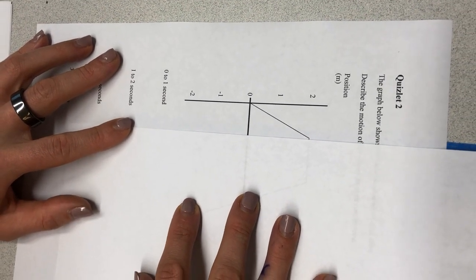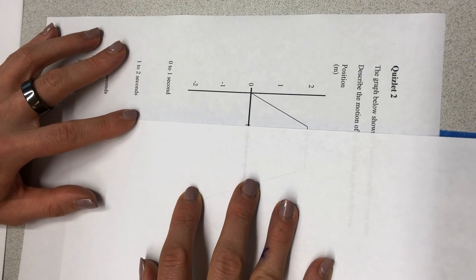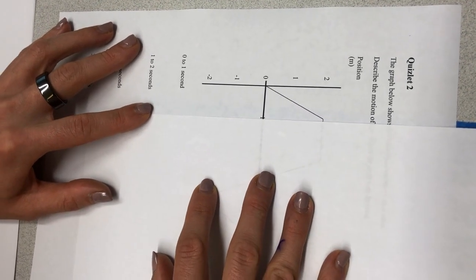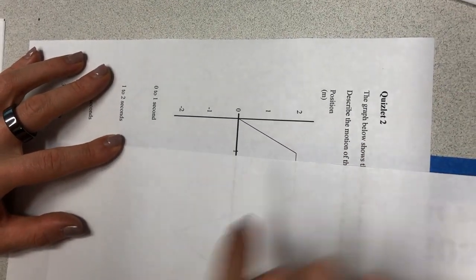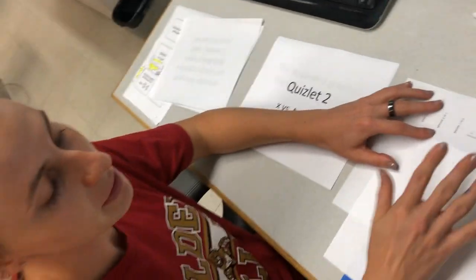In other words, how could you describe the direction? Going from 0 to 2. Well, is it all the way? Is that 2? It's 2. Yeah, it's 2. Okay, so as I keep going.